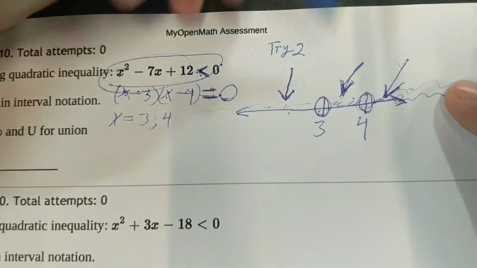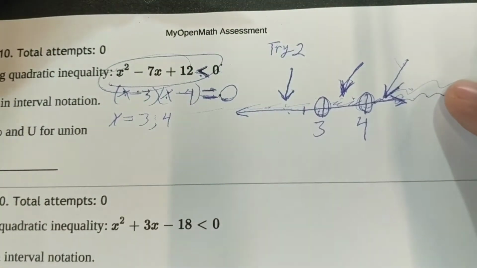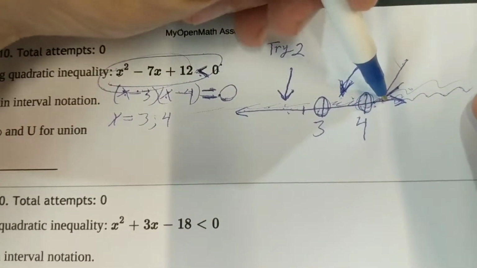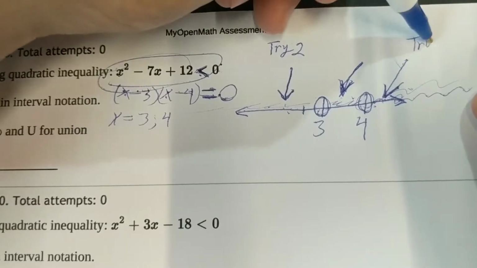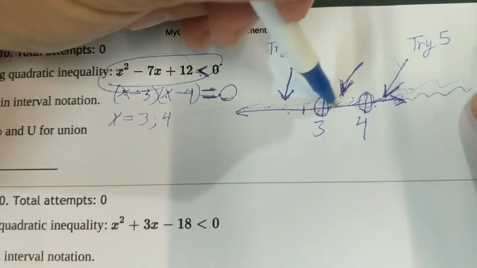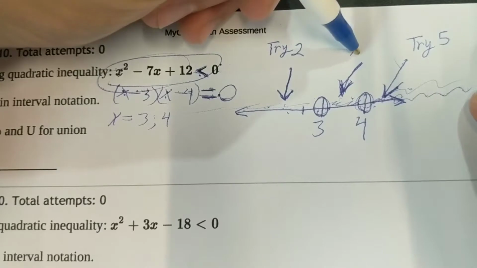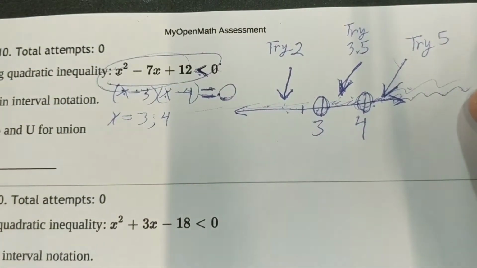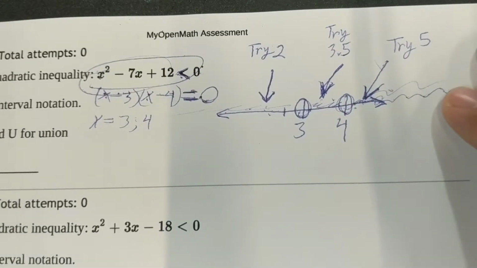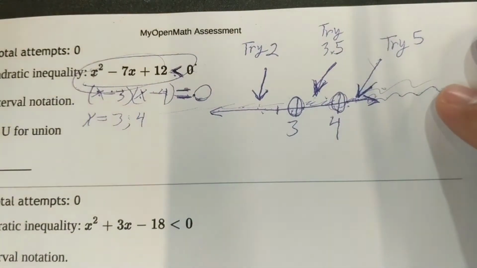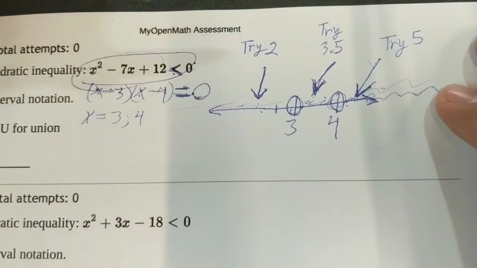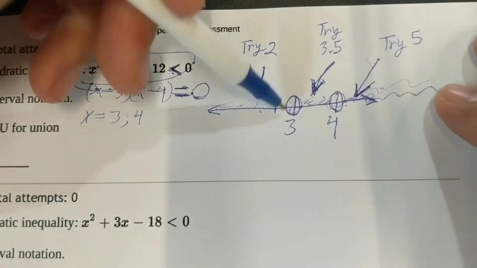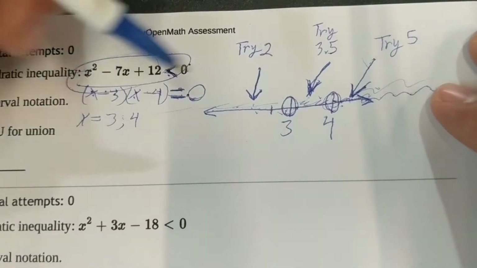So I'm just going to try 2, because that's right next to the 3. Over here on the other side of 4 is like a 5, so we could try 5. And between 3 and 4 is a little weird, so we could try 3.5. Then we'll see which parts give us something less than 0 versus greater than 0, because we know that 3 and 4 give us exactly 0.